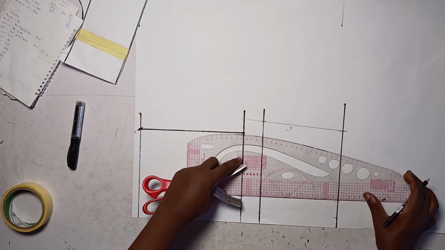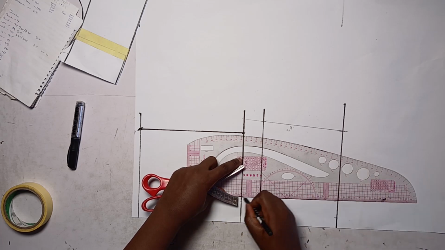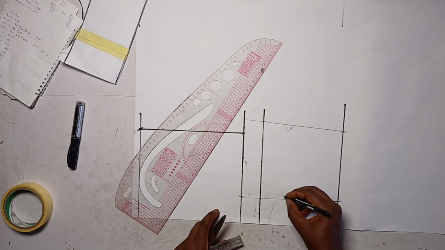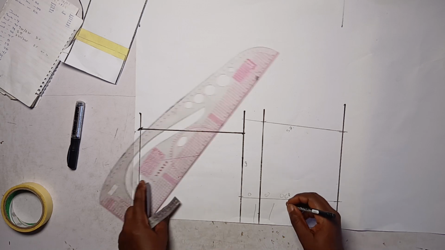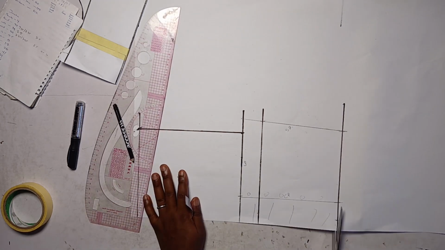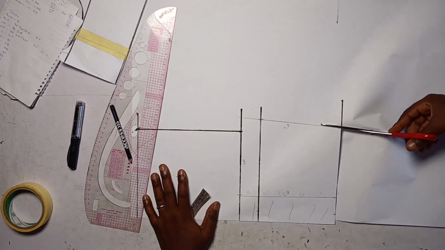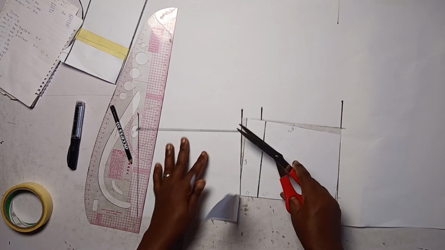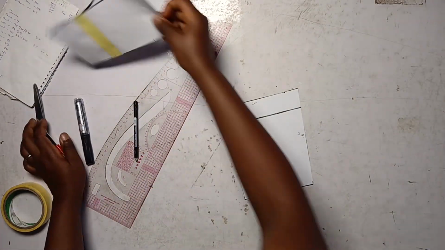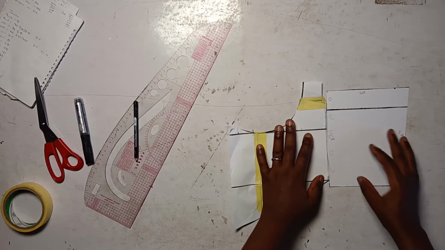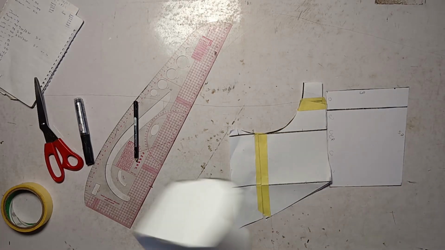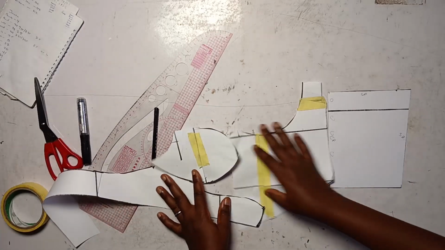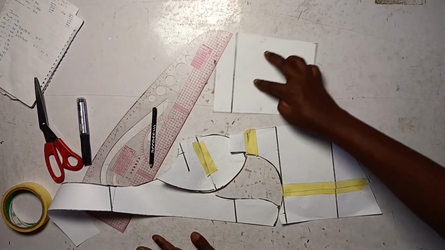Then I will roll out this line like this. So we'll be cutting out this space for our lacing. This is where we'll be inputting our eyelets when we are done. So go ahead and cut out. This is the back pattern, and this is our front pattern like this. This is our front pattern like this, and this is the back pattern.